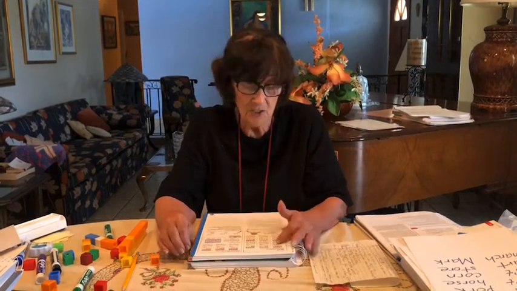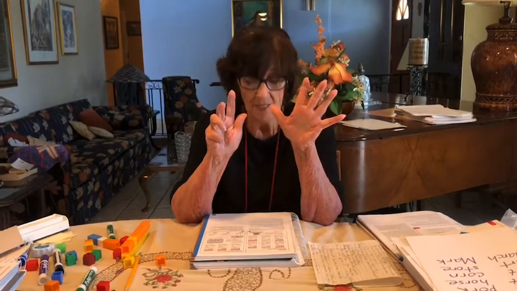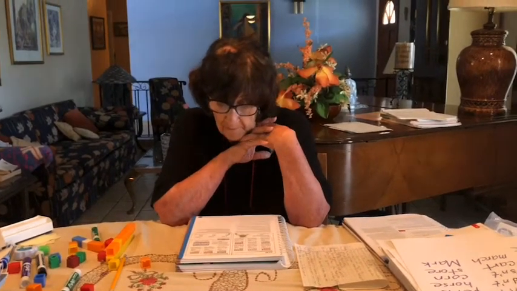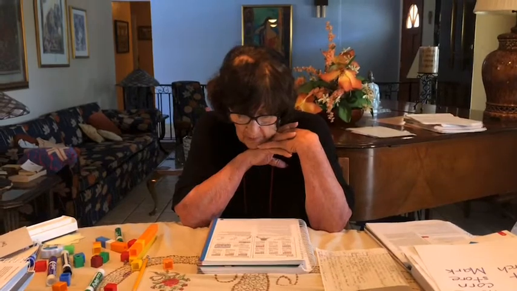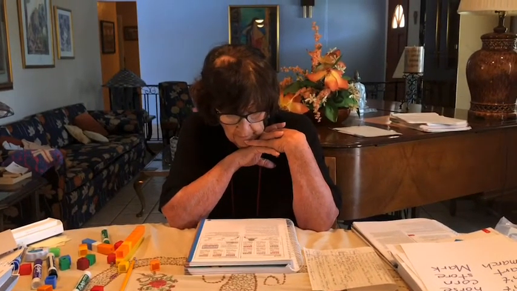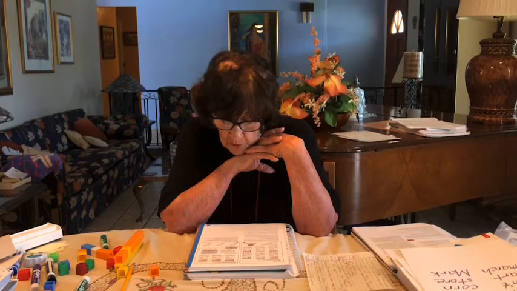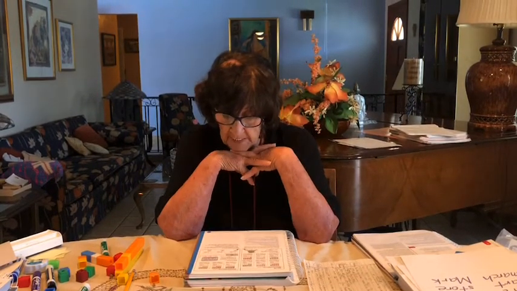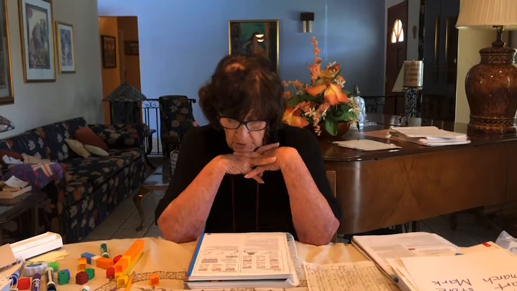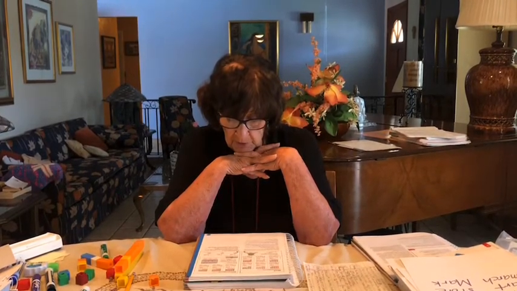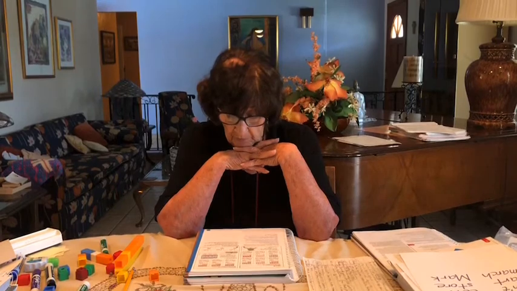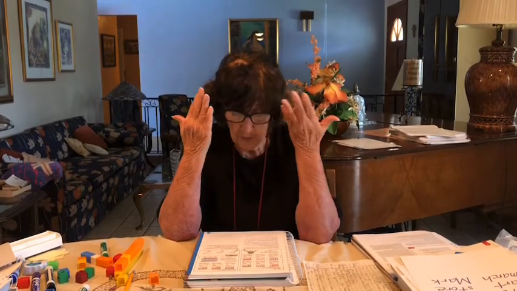But if you don't, then you just have to do it by adding the regular way. 8 plus 8, 9, 10, 11, 12, 13, 14. You'd have to do it the old-fashioned way. Okay? All right, now, when you do the second page, what they want you to do is to, on 5, 6, and 7, change 2 numbers into 5.